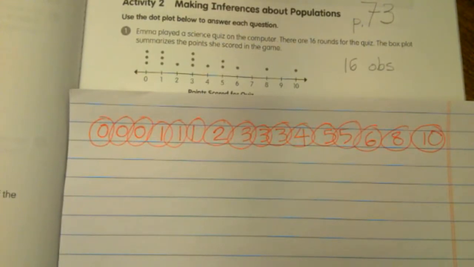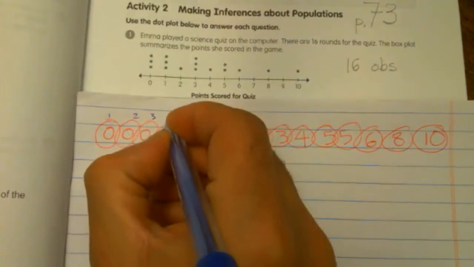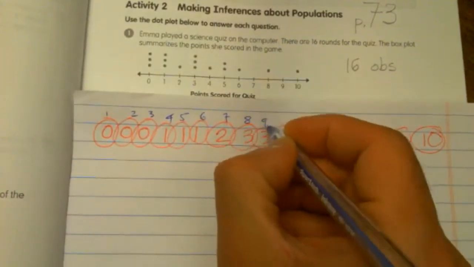Let's count them. How many observations? Remember, we're supposed to have 16. Count them. Do we have 16? 1, 2, 3, 4, 5, 6, 7, 8, 9, 10.